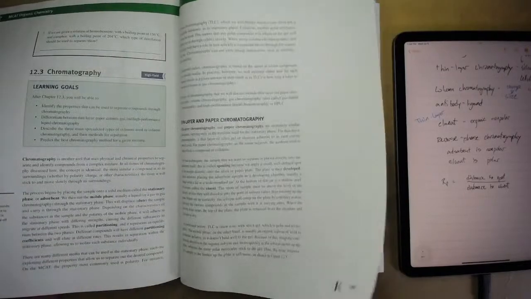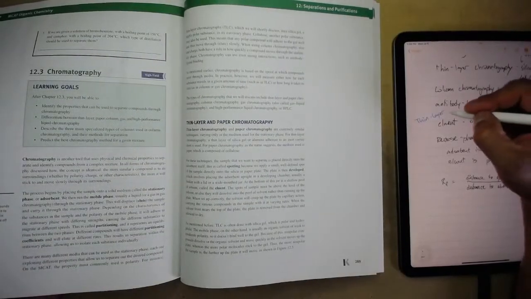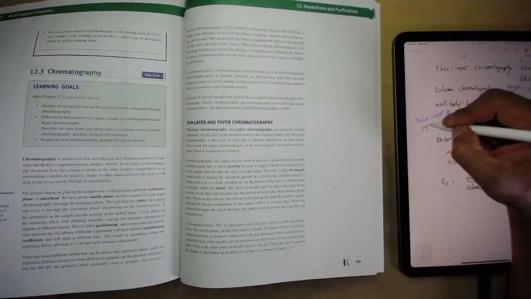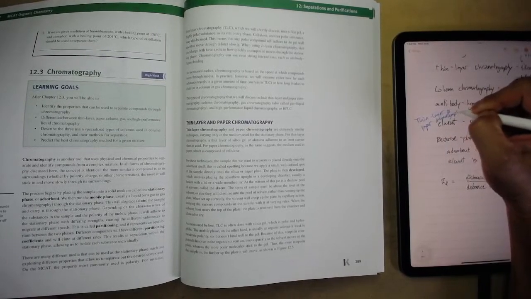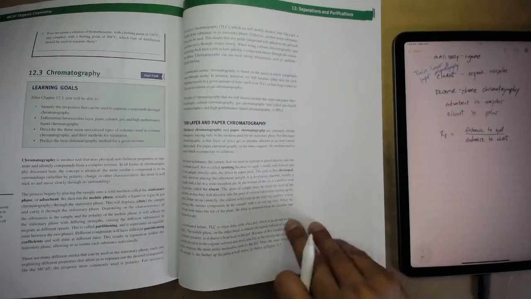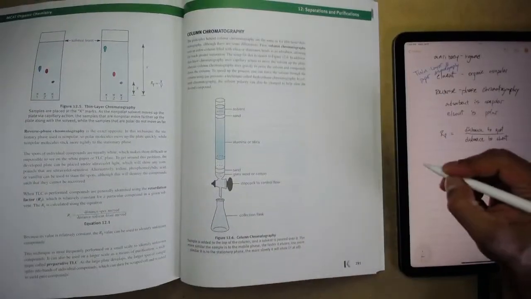Thin layer and paper. And here we have column chromatography.